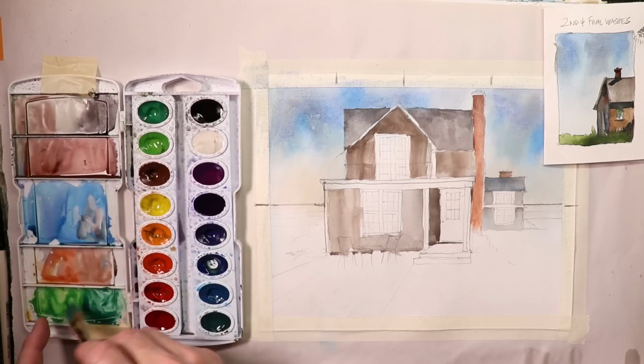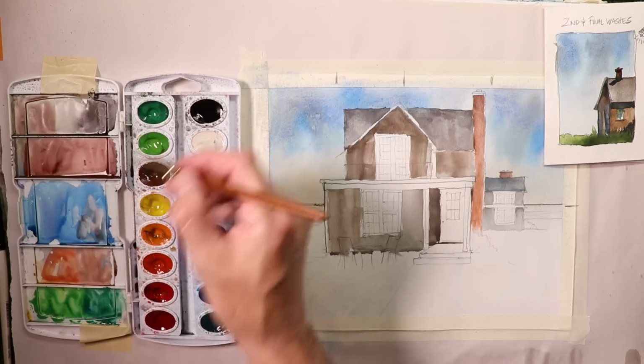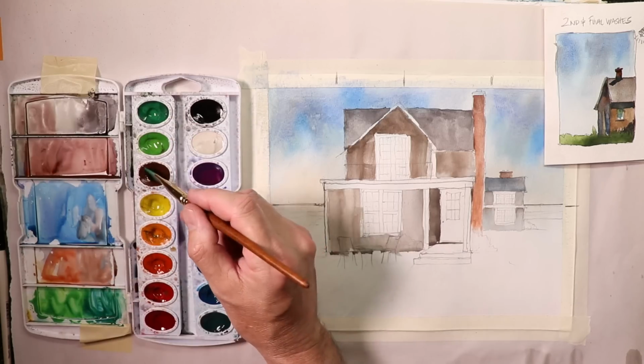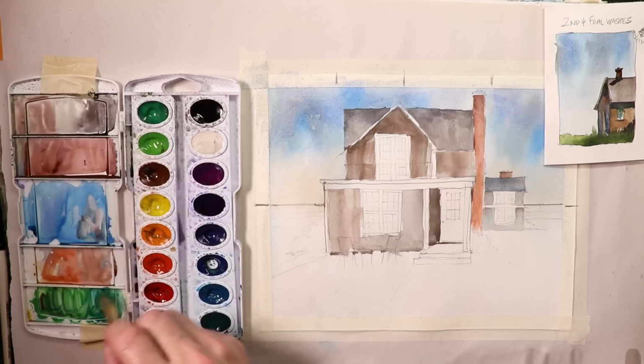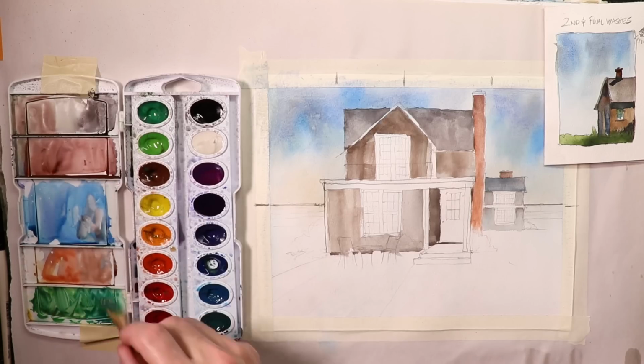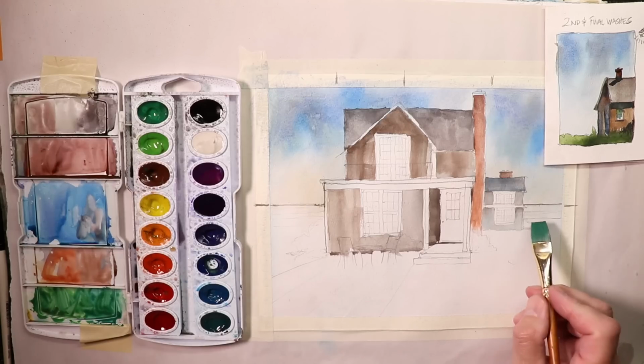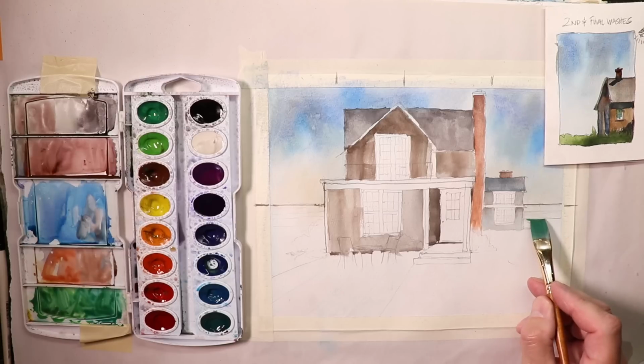We're going to add the blue to the greens. You saw how I used the dark green and light green over here, then added some blue, maybe a little bit of brown to everything just to give it a more mellow feel. And we're going to add our grasses here with this large flat brush.